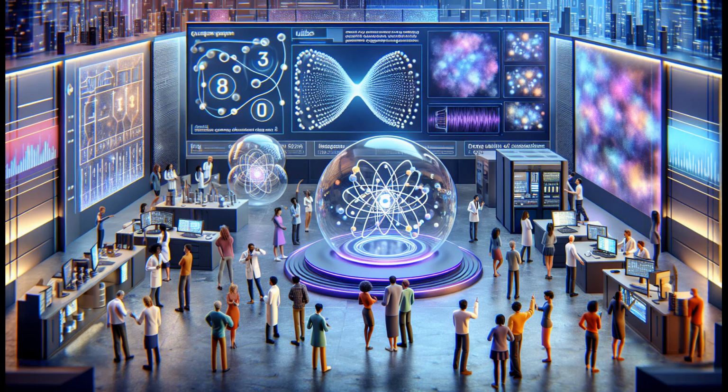Unlike classical computers that use bits to process information as zeros and ones, quantum computers use quantum bits, or qubits. These qubits can exist in multiple states at once, thanks to the principles of quantum mechanics. In this video, we'll explore the fascinating concepts that make quantum computing so powerful and different.